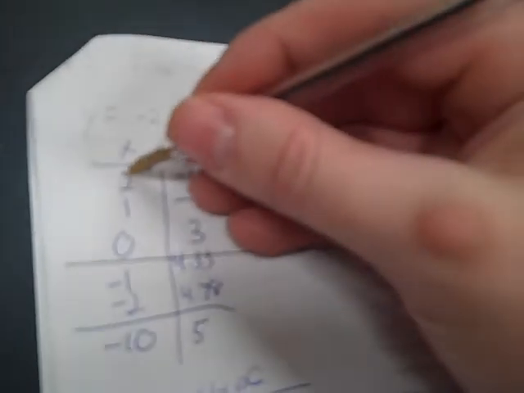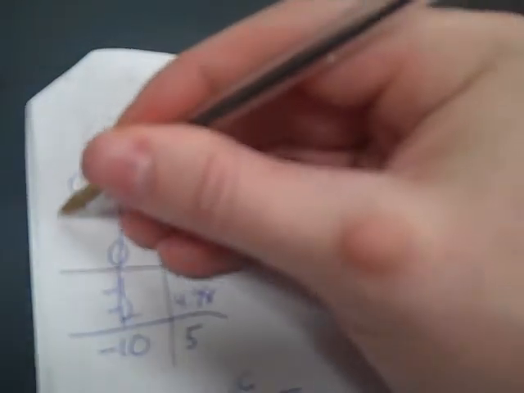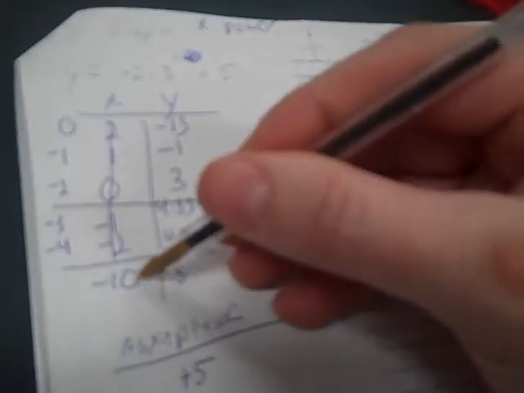Okay, now I need to go back and minus 2 to all my x's. I need to undo the plus 2. So 2 minus 2 is 0, negative 1, negative 2, negative 3, negative 4. I'm not even going to graph that, so it doesn't really matter.